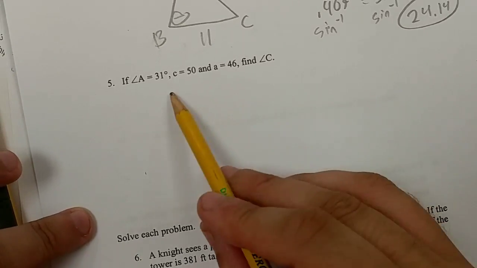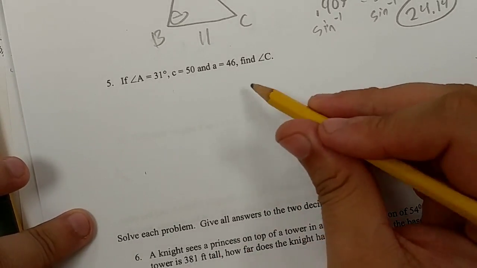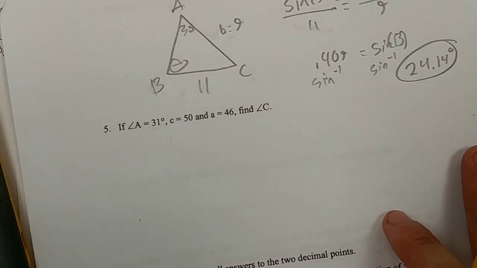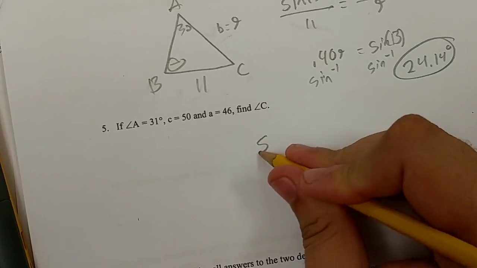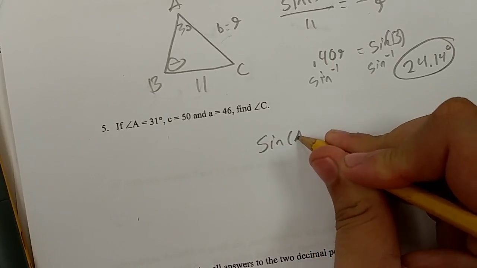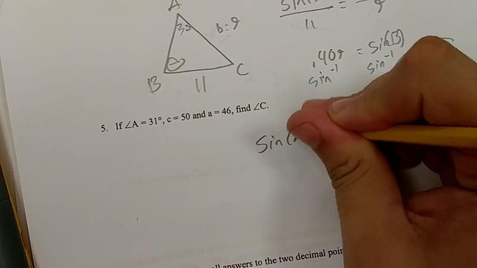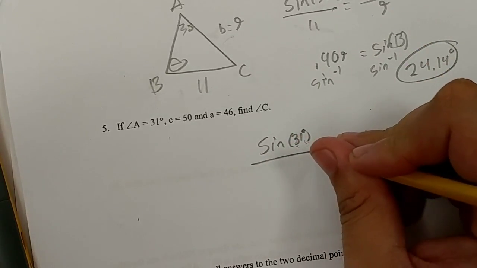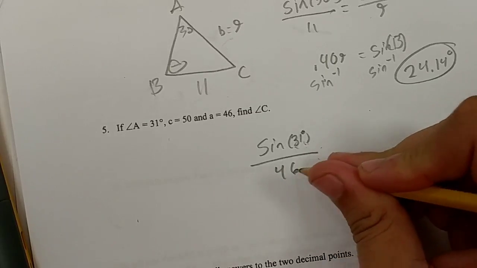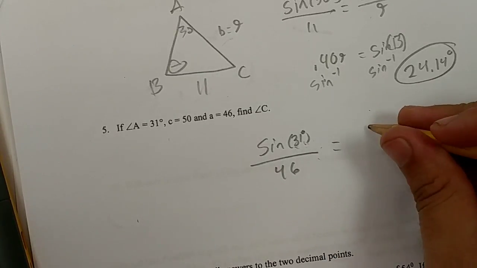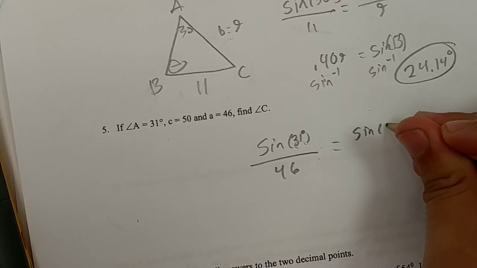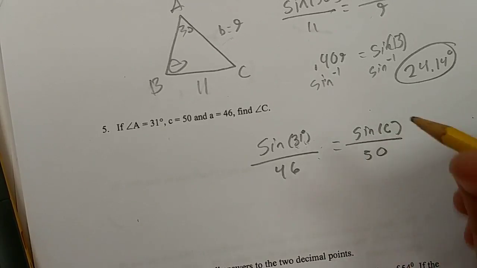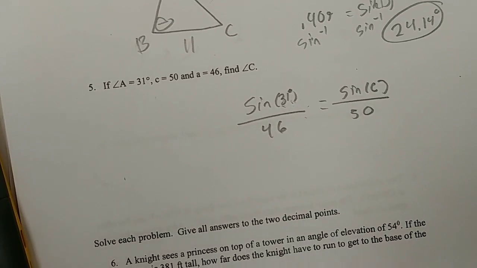A is 31, little c is 50, and little a is 46. This time I'll practice not drawing the triangle to see if I set it up correctly. So I know the sine of angle A, which is 31 degrees, over the side of A, which is 46, equals the sine of angle C, which I don't know, over 50, which I do know. Little c, which is 50.